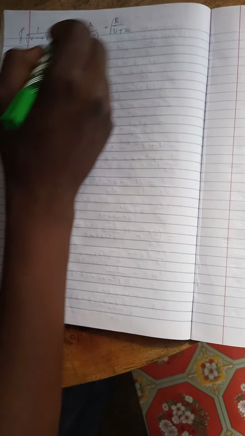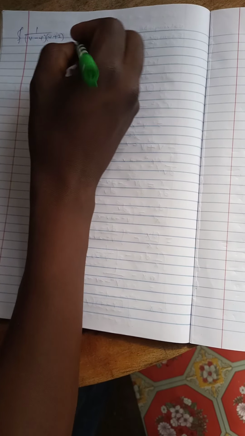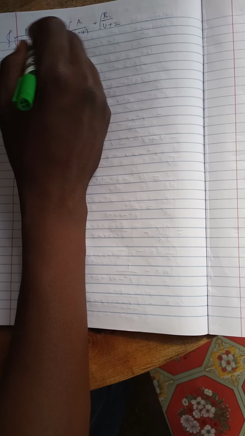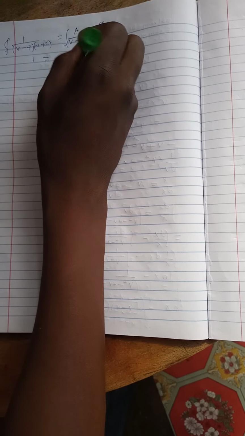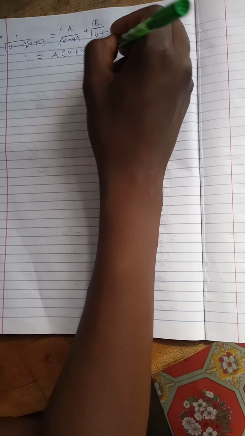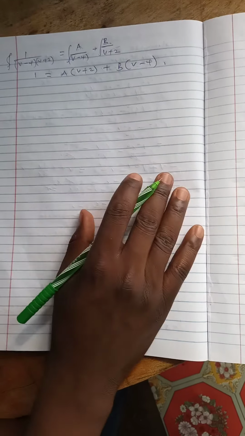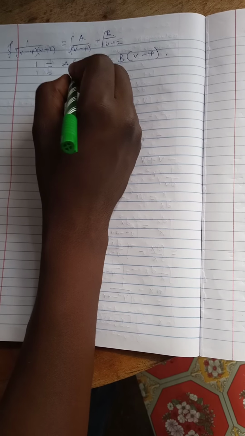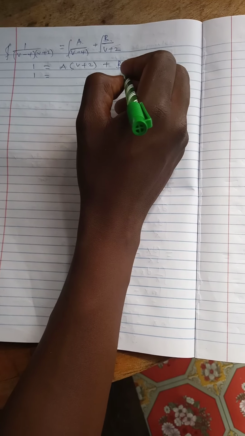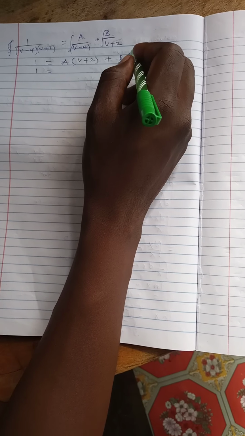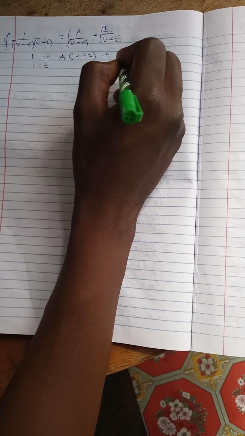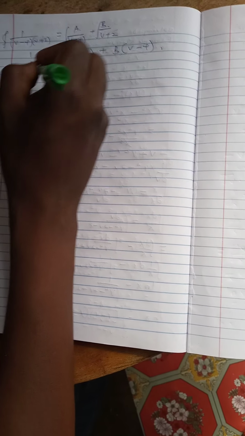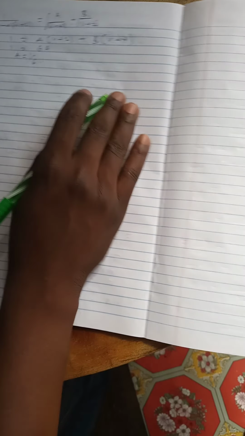So here we look at the LCM, and our LCM is just v minus 4, v plus 2, such that whenever I simplify this, I'll just say 1 is equal to, this one cancels this, and we have A into v plus 2 plus, this one cancels, and I have B into v minus 4. So I want to find the value of A. For me to find the value of A, I make B as 0. For me to make B as 0, I use v equals 4, because 4 minus 4 is 0. So 0 times B is 0. So I add 4 to the other side, so that I have 6A. So 1 is equal to 6A. So the value of A is 1 over 6.